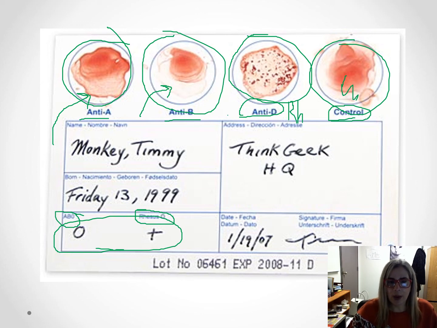However, when we put anti-D serum, which has antibodies that attack the Rh factor protein, we got agglutination. That's why it's O positive. So no A antigen, no B antigen, but clearly, as the agglutination is evidence of, we have the Rh factor protein there, because the anti-D serum resulted in agglutination of that third blood smear, as the antibodies in that serum clumped up the blood sample. Therefore we have the O positive result.